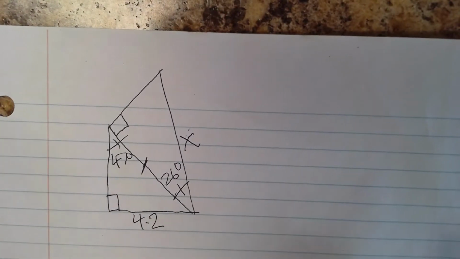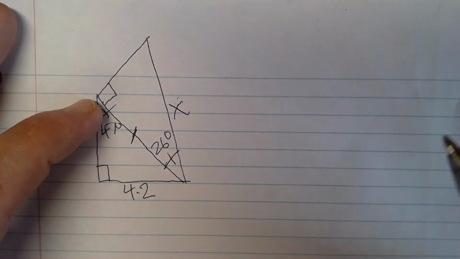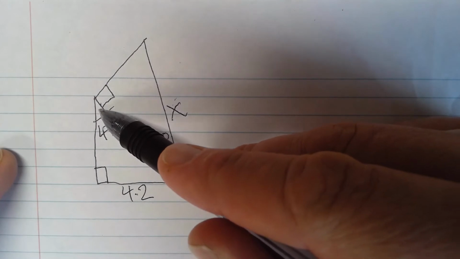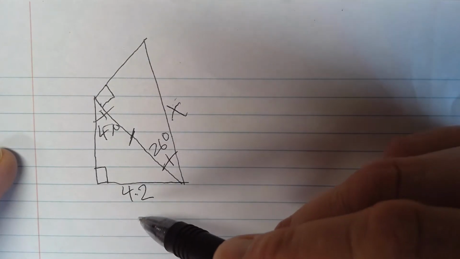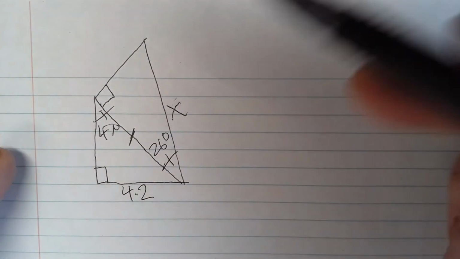So let's have a look. This is the hypotenuse of the triangle. We have a 47-degree angle up here, and our known side, 4.2, is opposite of this angle. We're using the sine ratio for the first time today, opposite over hypotenuse. Sine 47 equals 4.2 over x.